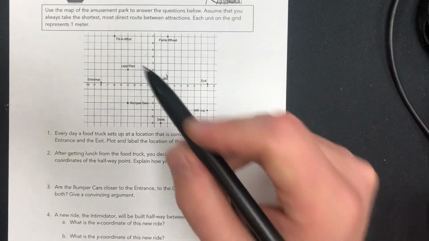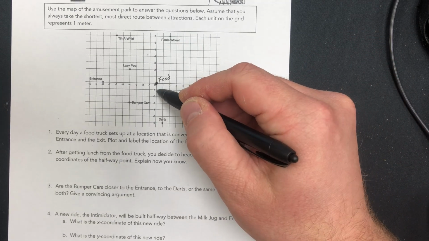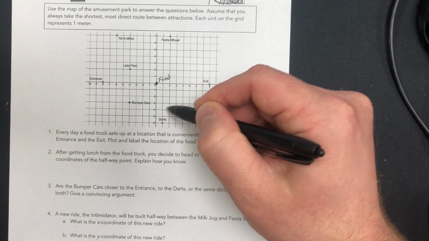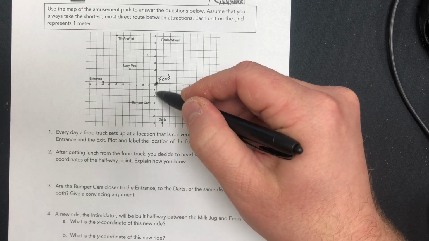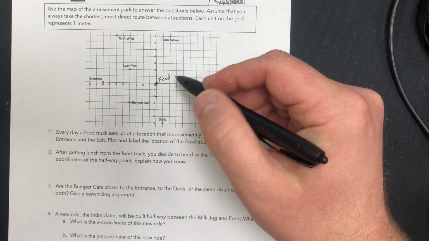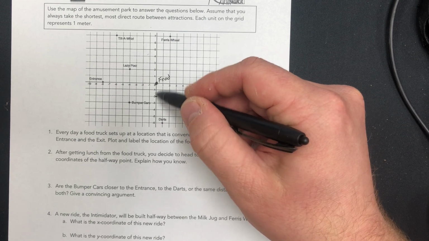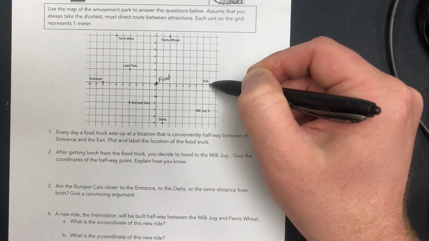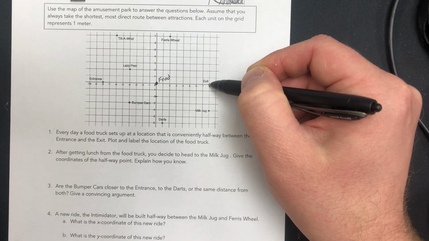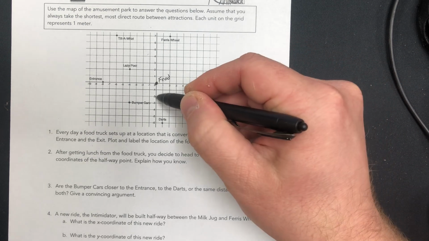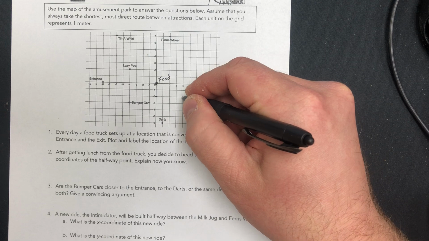Is it like that? Well, let's try this. Look, if I go 1, 2, 3, 4, I go down 4. So if I go down 4, what's half of that? 2. And then if I go 1, 2, 3, 4, 5, 6, 7, 8, half of that is 4. So 2 and 4 meet up here.